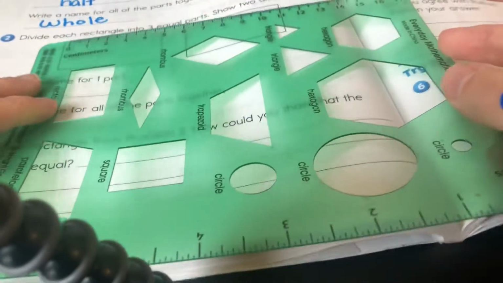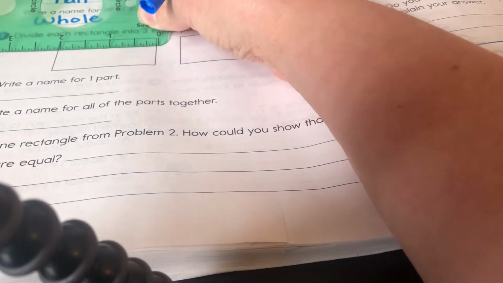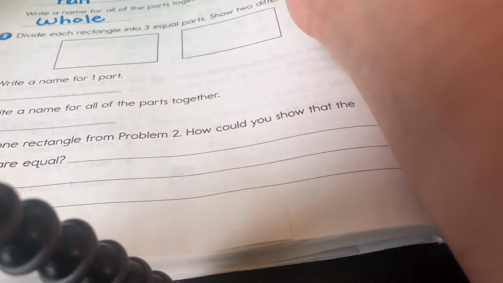So dividing these into equal shares. Oh gosh, I might even want to try to measure it and see if I could get it equal. Let's see here. How many centimeters do we have? We only have 5. How many inches do we have? 2, so you can kind of eyeball it and get it the best you can here.